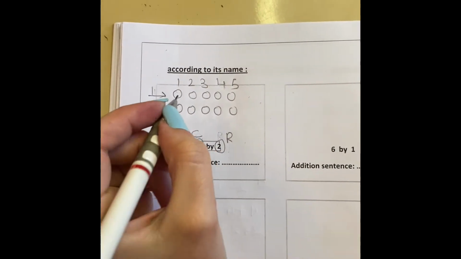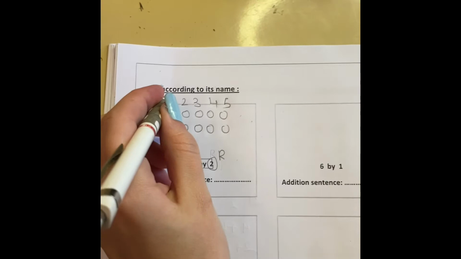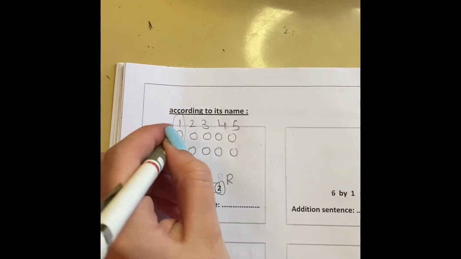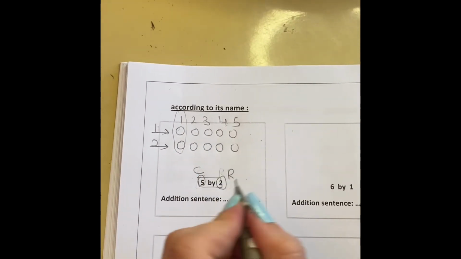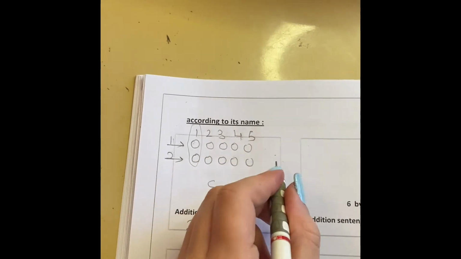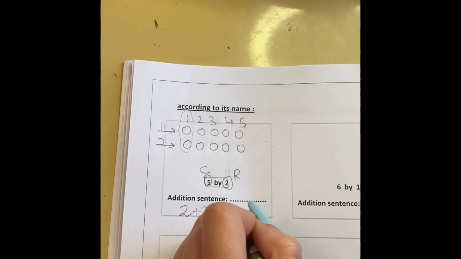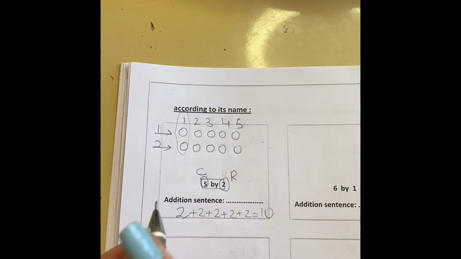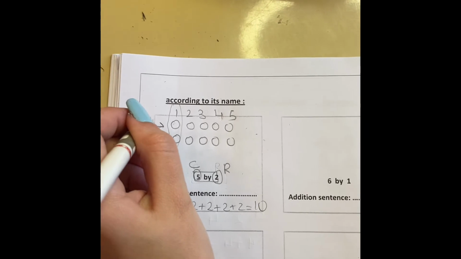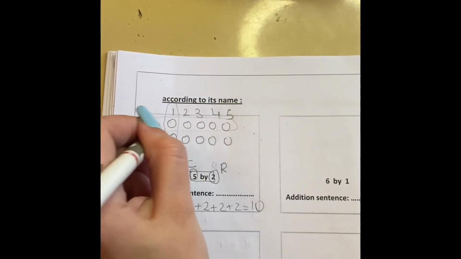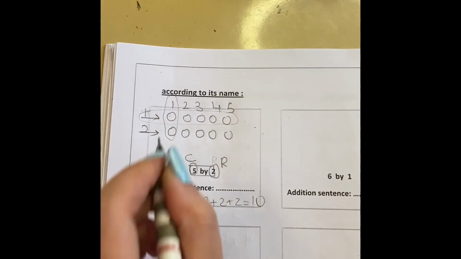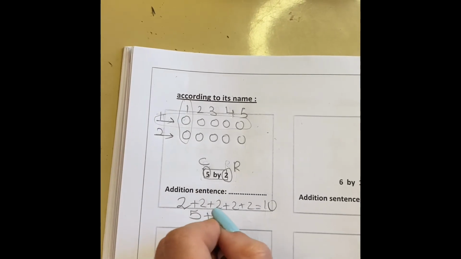Then in the first column, we have how many circles? 2. Repeated how many times? 5. So we'll write it 5 times. Or we can write it the other way: the first row has how many circles? 5. Repeated how many times? 2. We'll write it as 2.